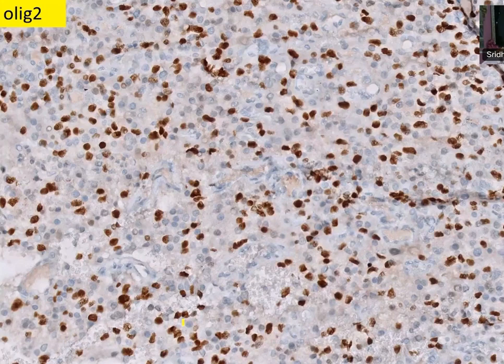Because there is an entity called diffuse hemispheric glioma, histone G34 mutant, where they can have ATRX loss, but it will be OLIG2 negative. So here OLIG2 is positive, which tells you that it is not a histone mutant type. In this kind of scenario, you should advise gene sequencing. Okay, that's what it is.